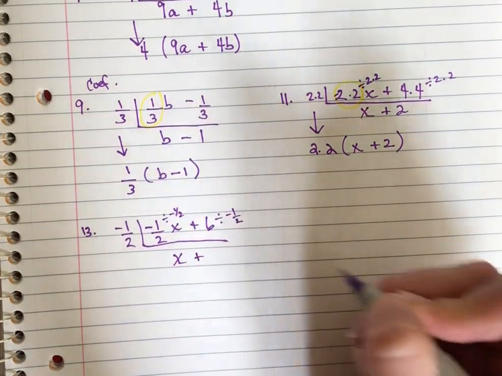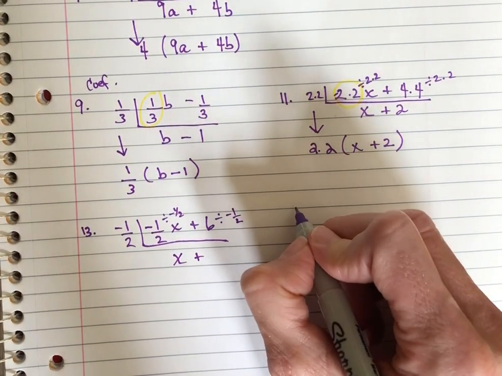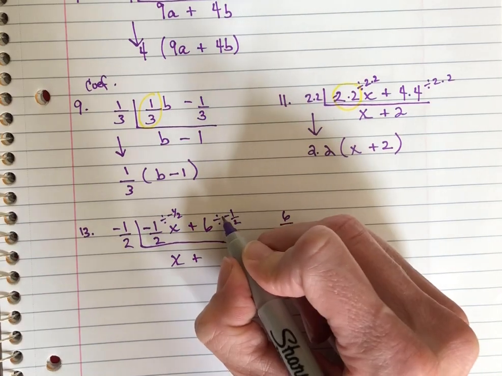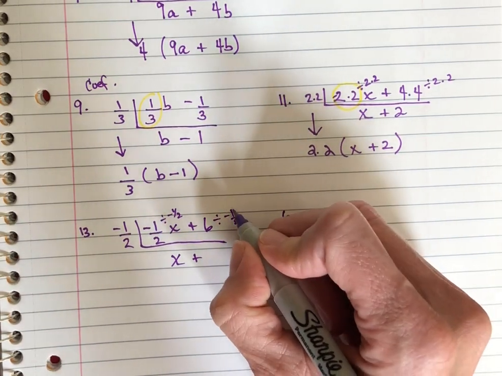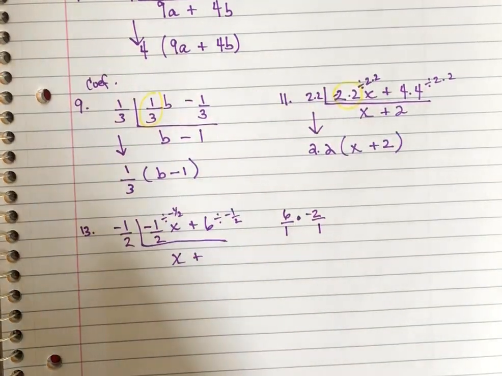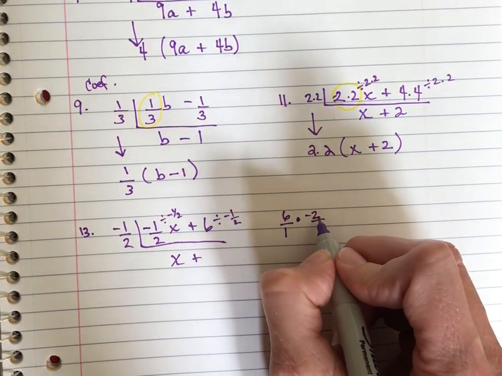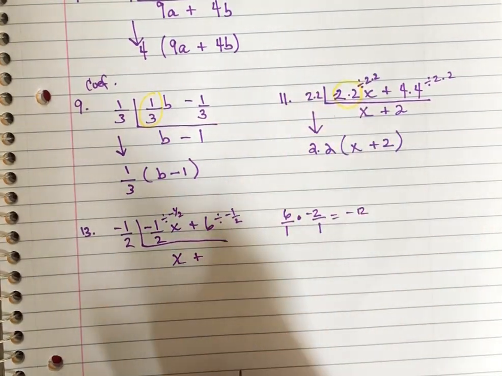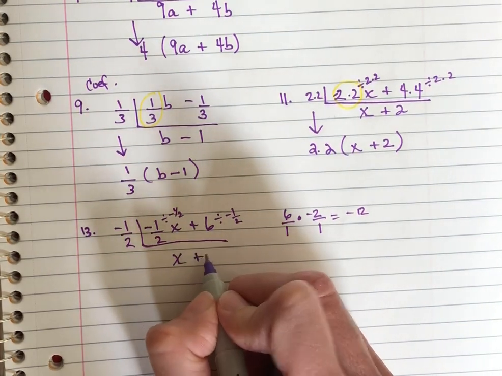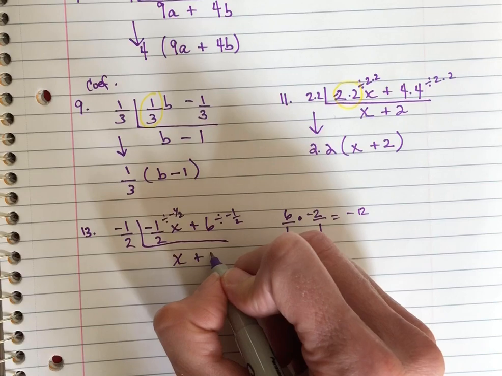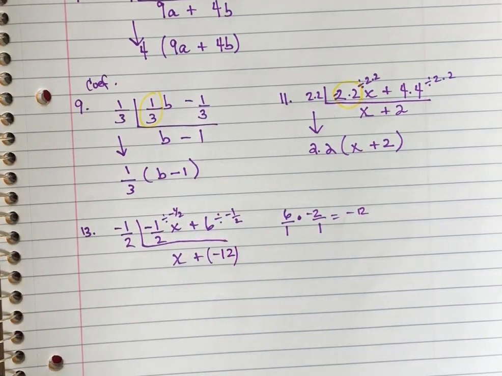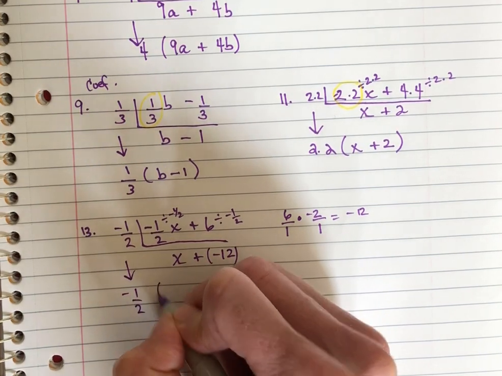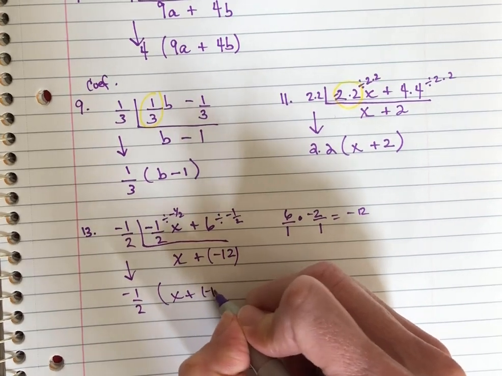Drop down the addition, and then you may want to work this out off to the side just to be sure if you don't know. So 6 over 1, division changes to multiplication, 1 over 2 changes to 2 over 1, and it was a negative. So 6 times negative 2 is negative 12. And then 1 times 1 is just 1, so I don't need to write that. So we drop down our addition. 6 divided by negative a half is negative 12. Okay, so then we're going to show it as negative 1/2 times x plus negative 12.